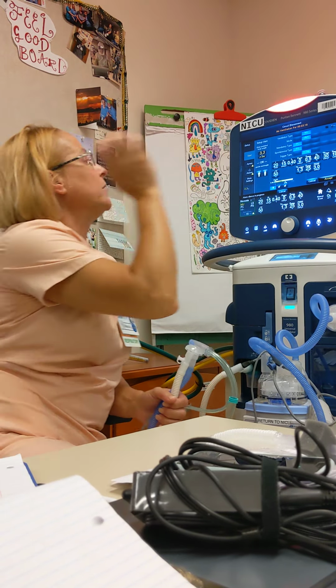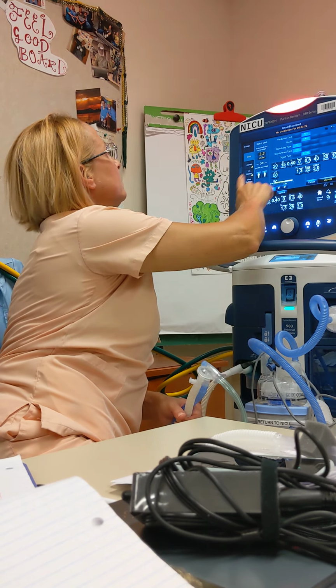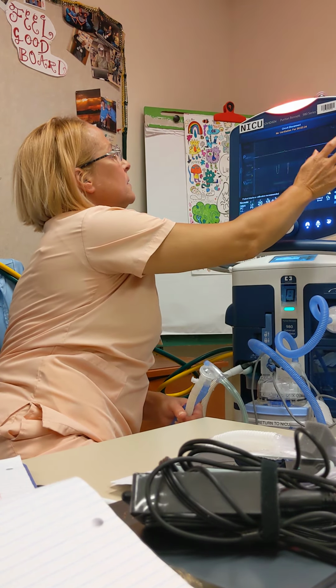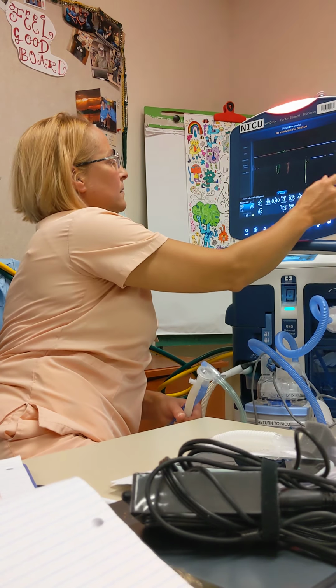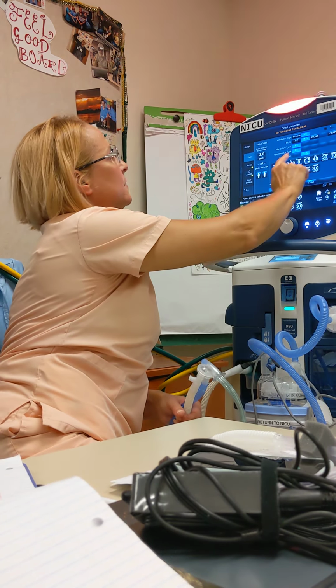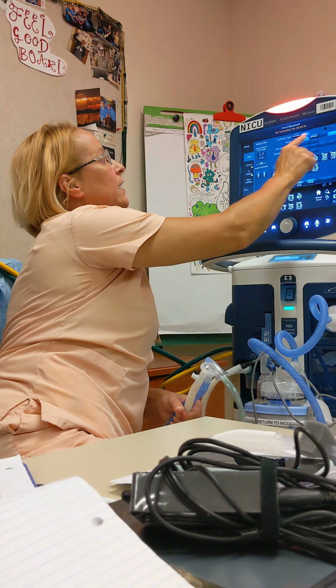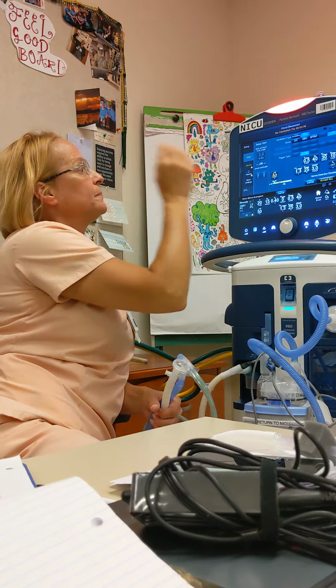So CPAP would be your first one. Why is it not giving me, I don't know what's going on here. I wonder if it's because it's not in standby, and I never had it in standby before. That's why I'm wondering. Here it is. I don't know why that all went away. So NIV CPAP would be your first one.